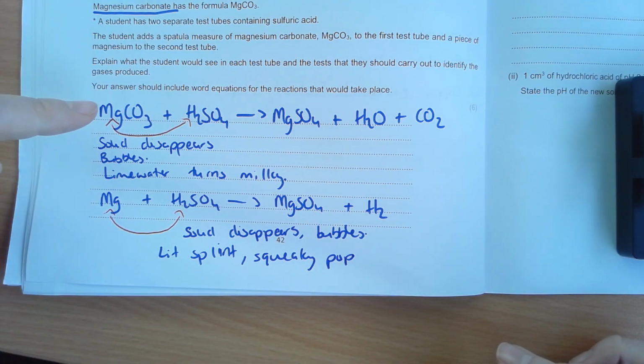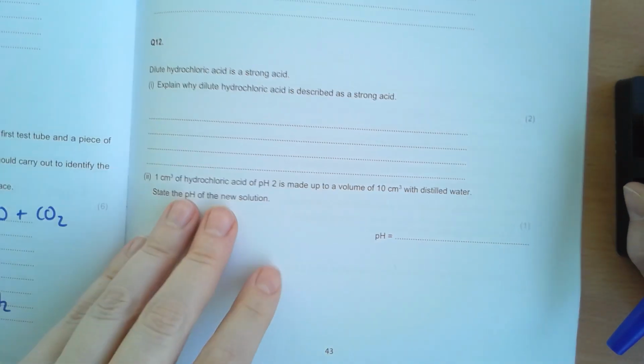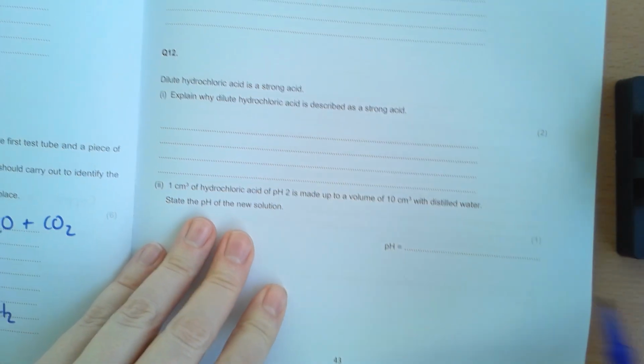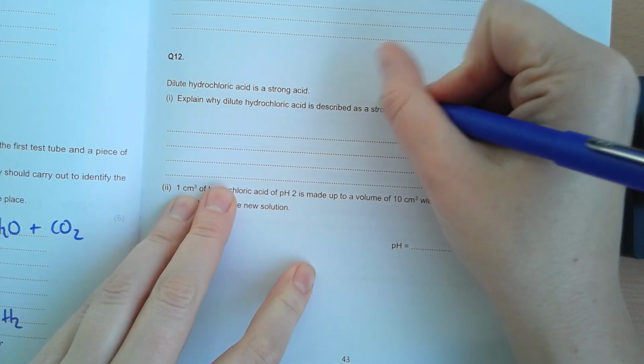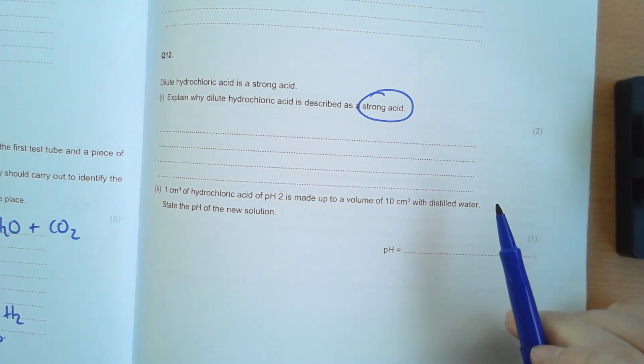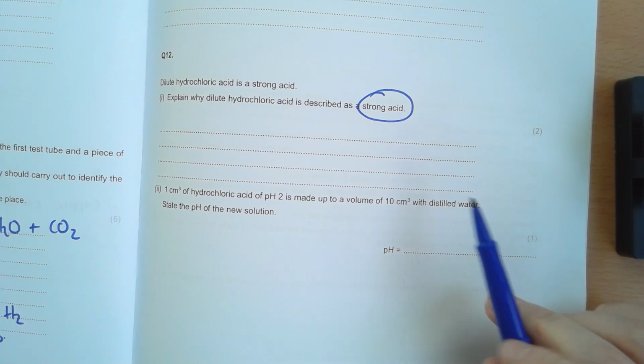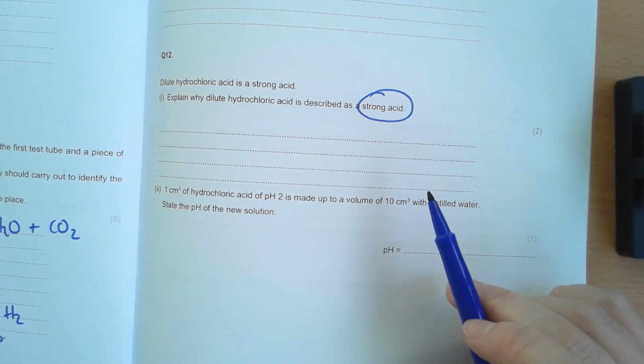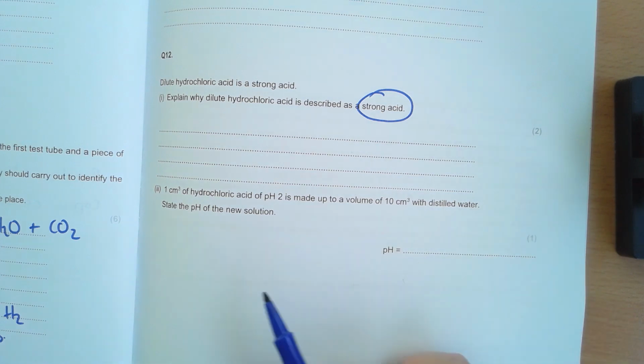You also need to know what happens when you react a metal carbonate with an acid, and what happens when you react a metal with an acid. Over here, why is this acid described as a strong acid? Again, weak acids partially dissociate, strong acids fully dissociate, but you have to mention H+, so you're going to say fully dissociate to produce lots of H+ ions.